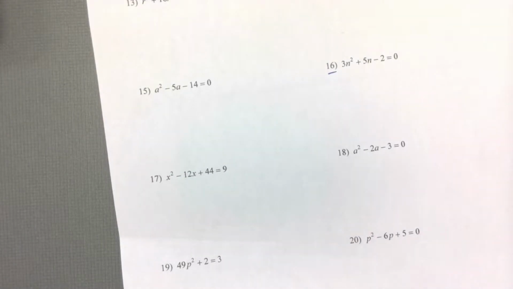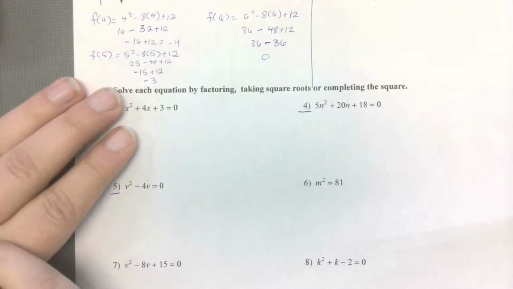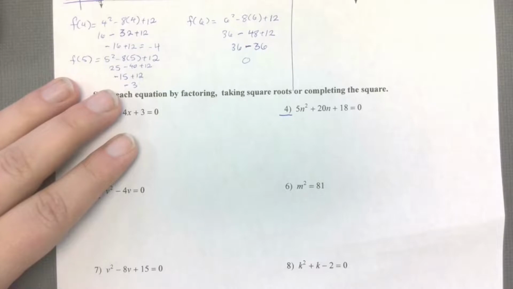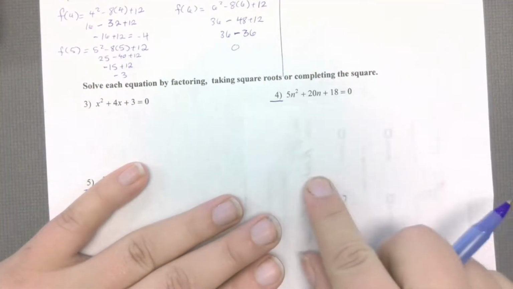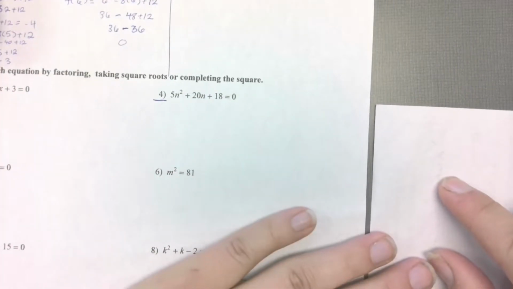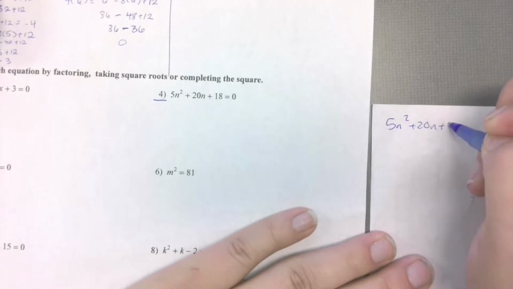You follow me? But which ones are you going to go over again? I'll just go through them with you. Number 4? Okay. The first thing I want to check on this one is if I can factor it. So I'm going to grab a quick scratch paper. So I'm on scratch paper. I'll try to make that obvious. 5n squared plus 20n plus 18.